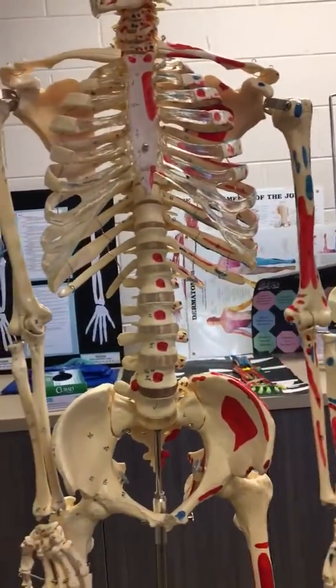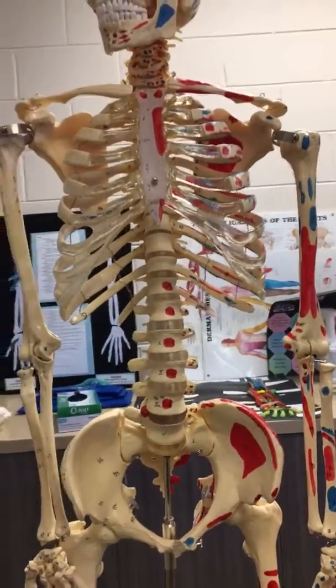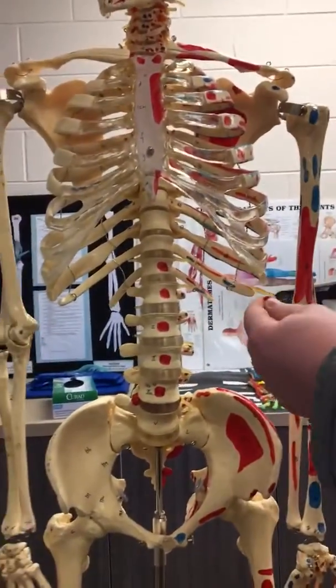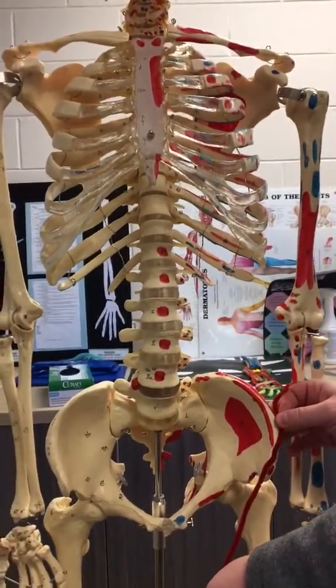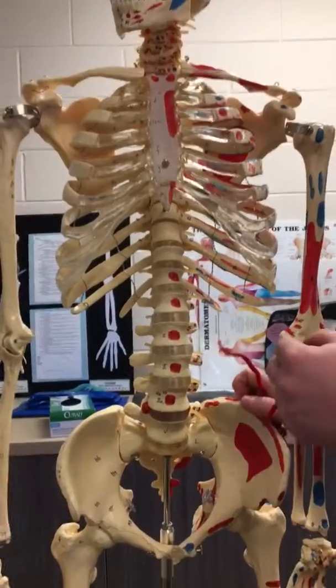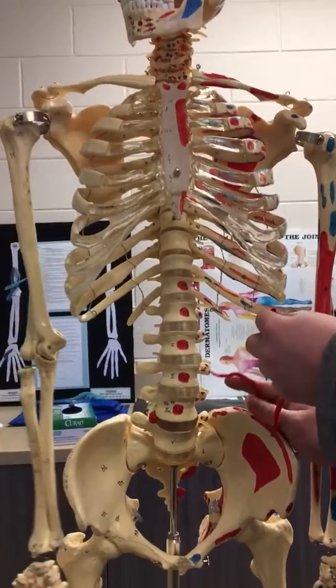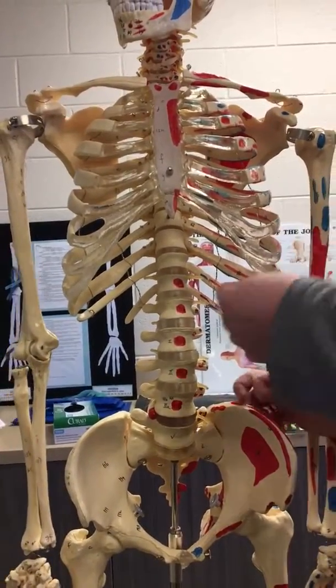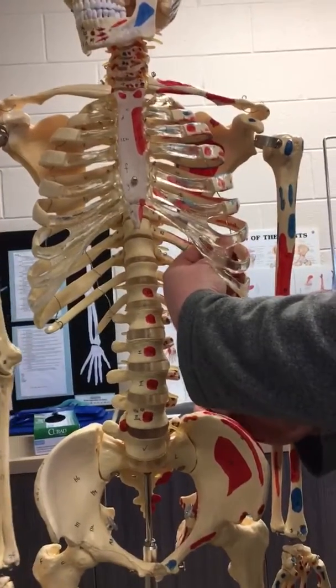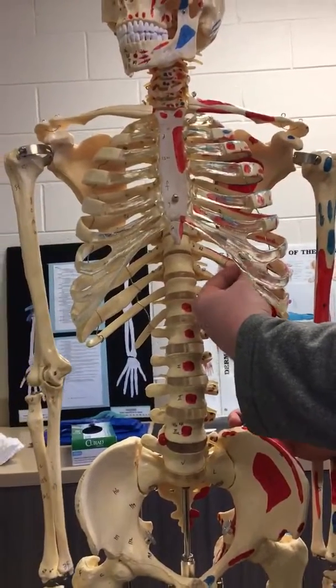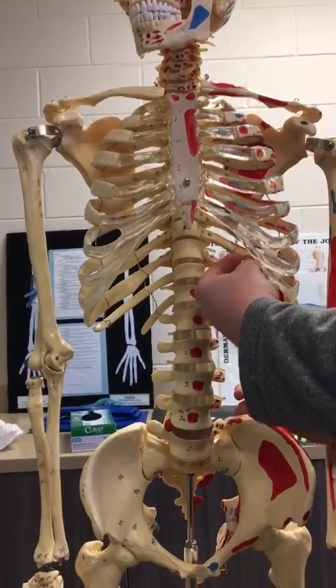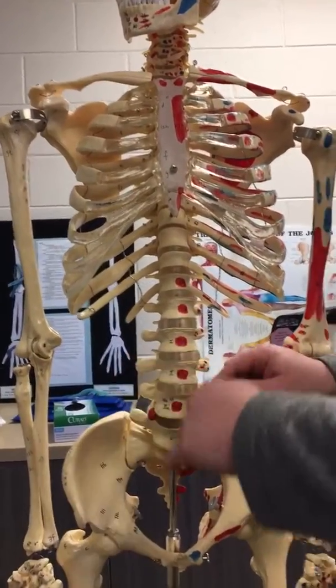And we'll do the transverse abdominis. Transverse abdominis, so it's also going to be the lateral inguinal ligament, same region, the iliac crest, and then also the lower 6 ribs. And then it is going to insert at the abdominal aponeurosis in this region.